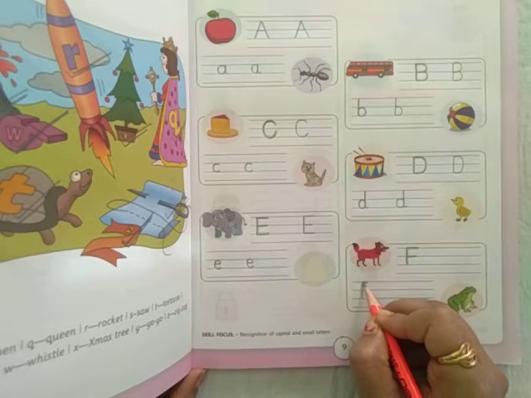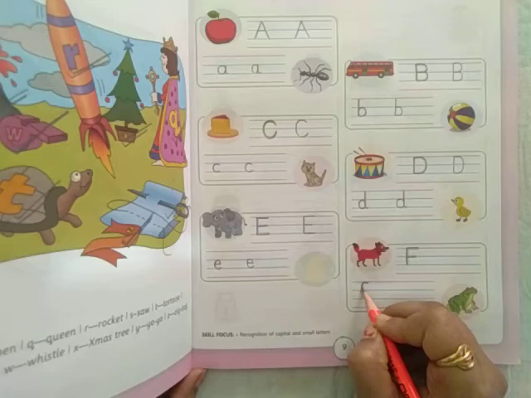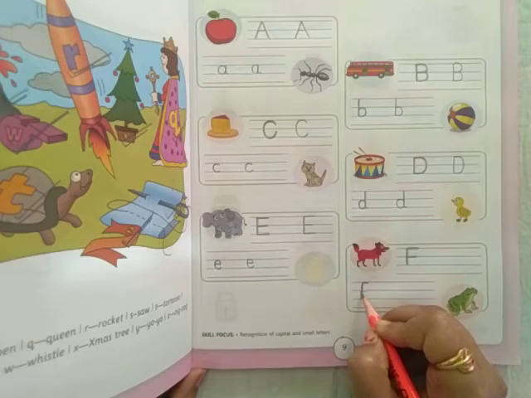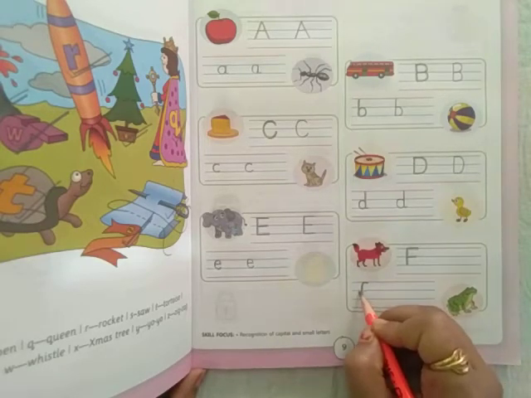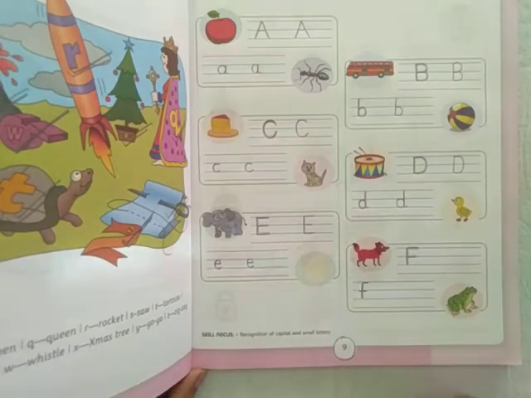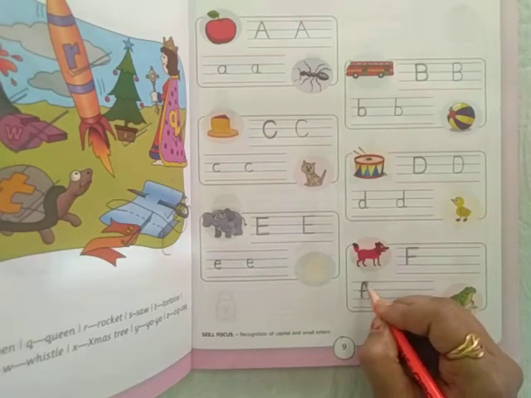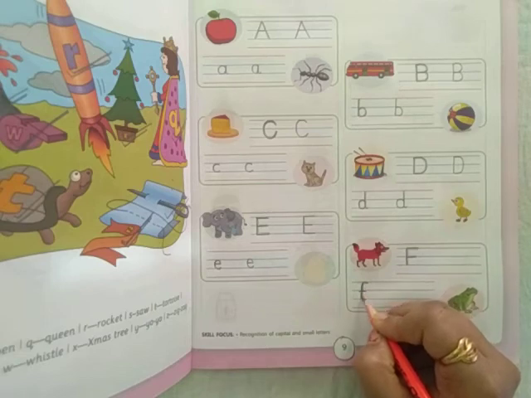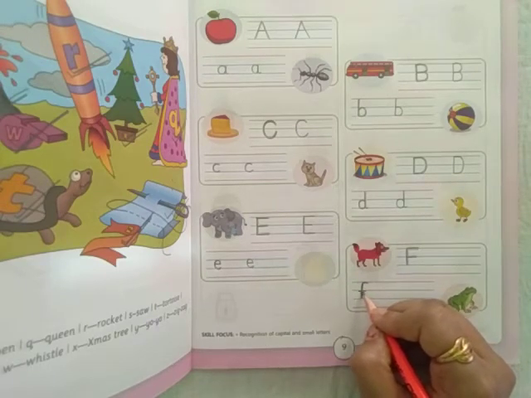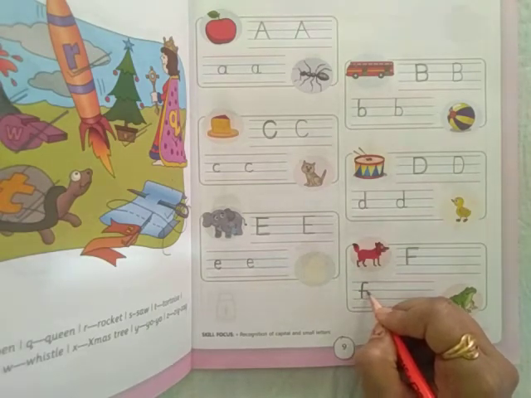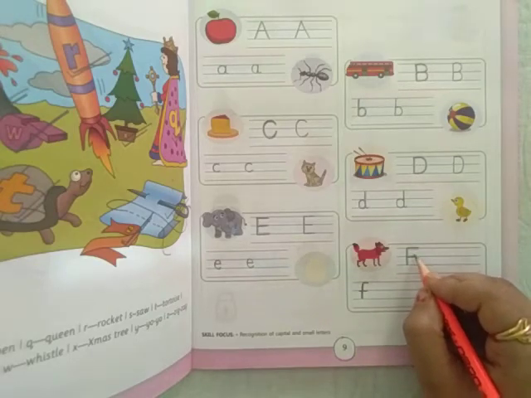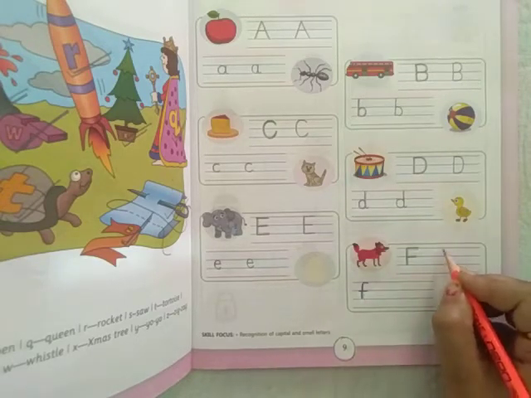Bend with a little curve towards the left side. Come down and a sleeping line. One more time, see. Bend towards the left. Come standing down and a sleeping line. Capital F, small f.